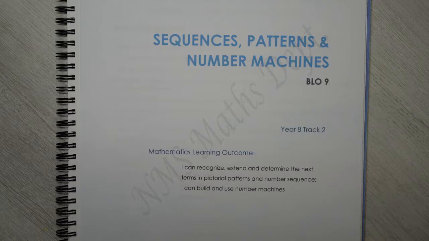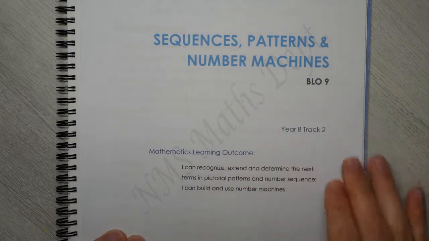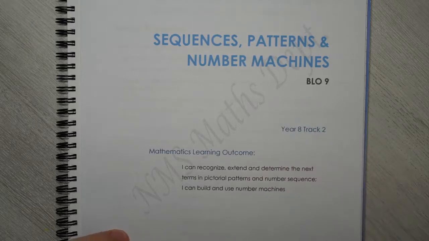So as I told you, we have finished the topic of algebra, and now we're going to start a new topic which is related to algebra, but we're not going really deep into the subject of sequences, so you might not recognize that we are dealing also with algebra. But we are going to talk on sequences, patterns and number machines. I will send you these notes, of course, as an attachment.